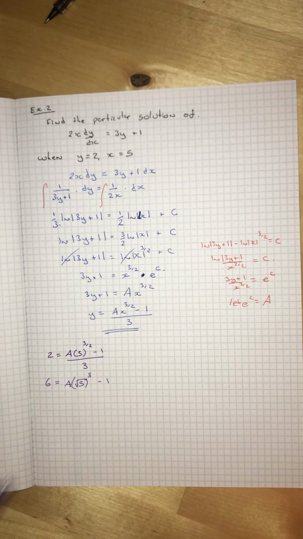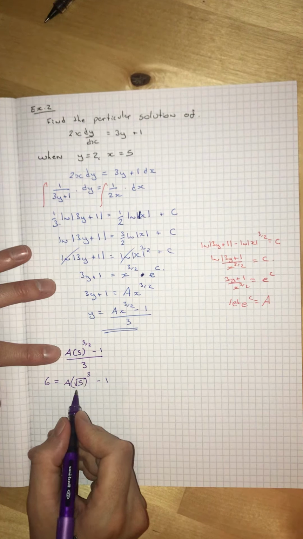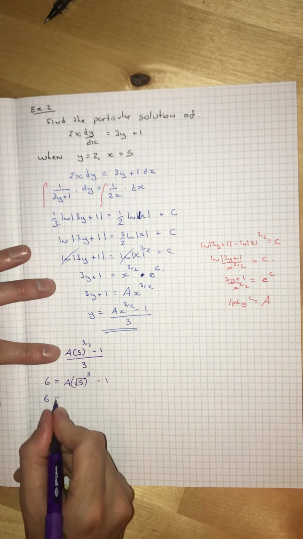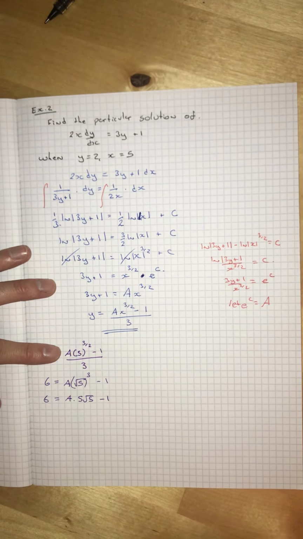Square root of 5 cubed is root 5 times root 5, which is 5, times root 5, which is 5 root 5, so we get 6 equals a times 5 root 5 minus 1.